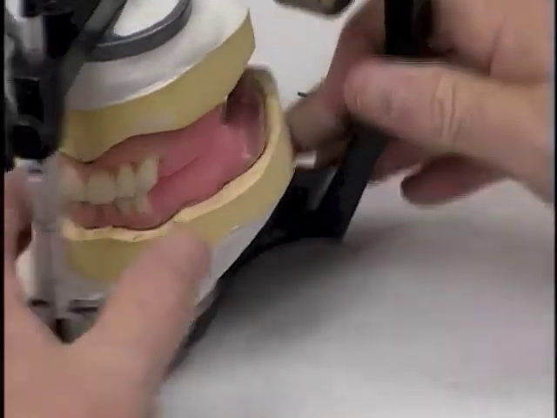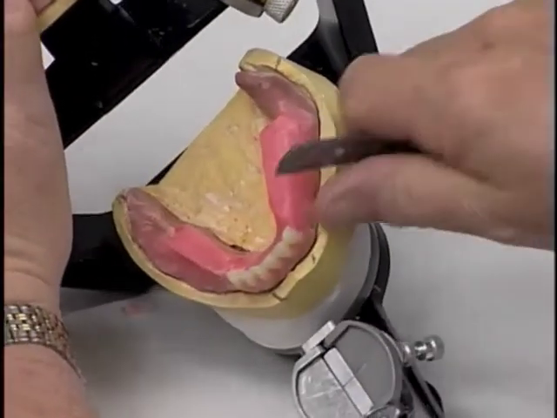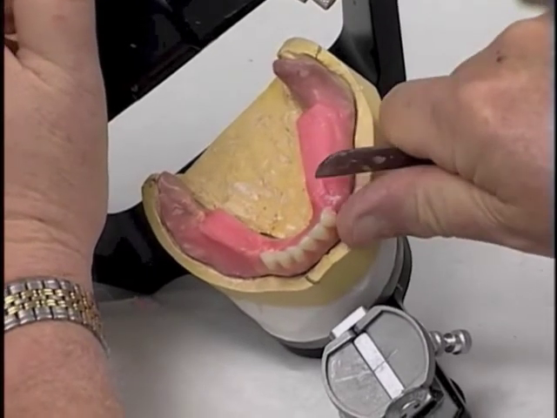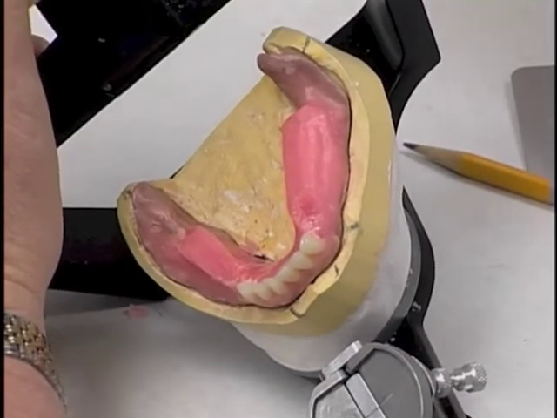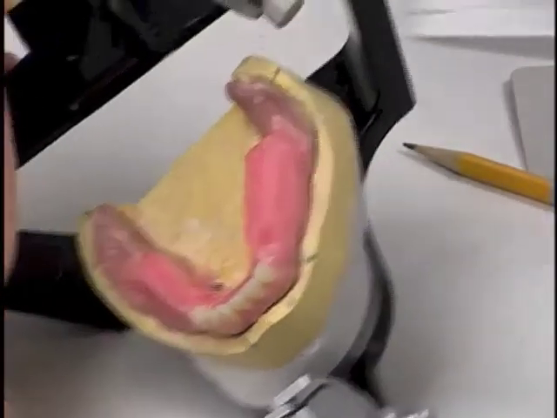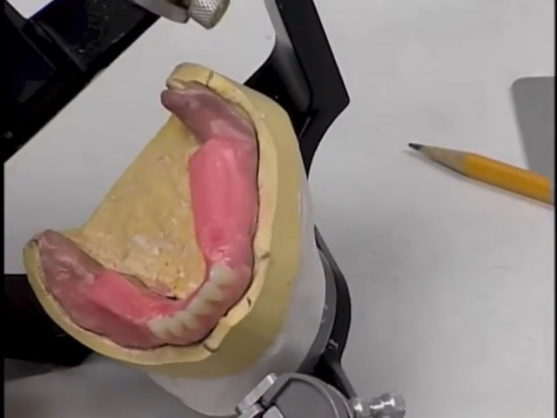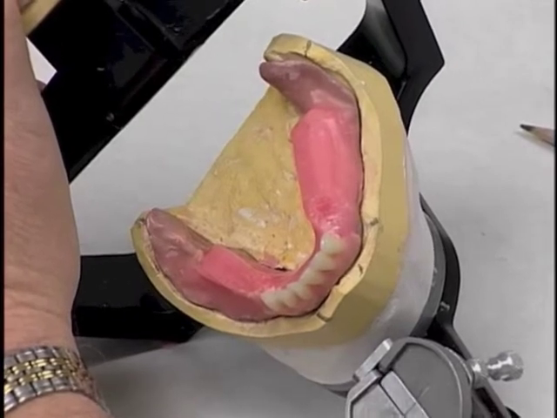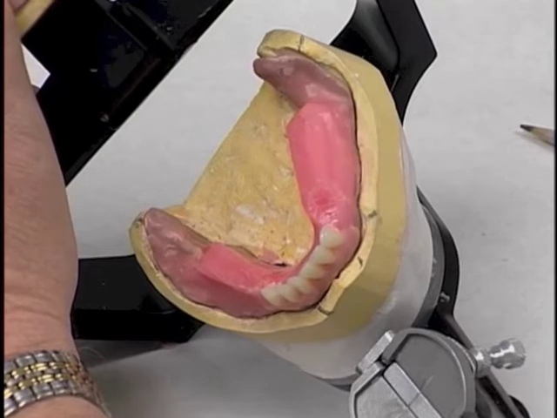So we're going to start the arrangement by removing a wedge of wax from the mandibular first premolar area. And we're going to pull that wax, by pulling the wax in the area where we would like that first premolar.